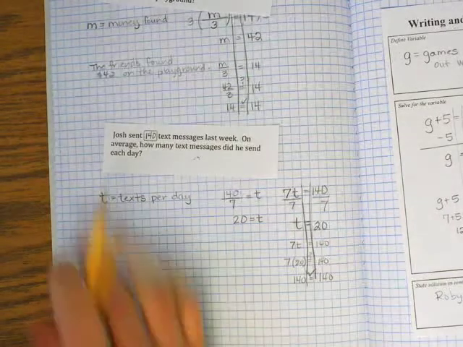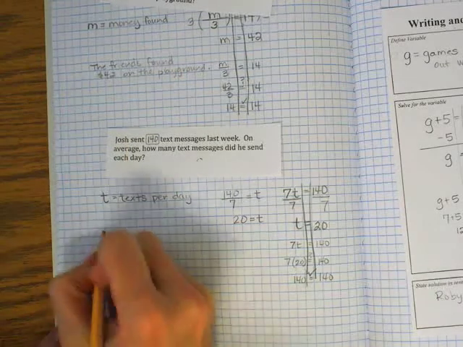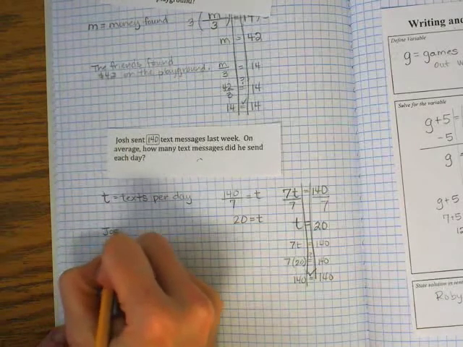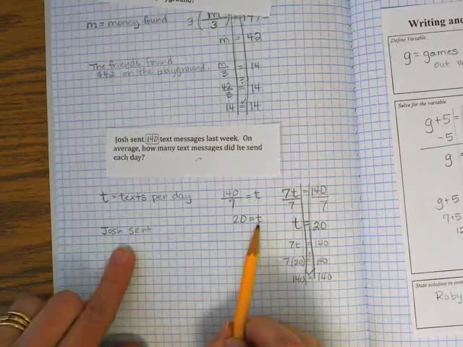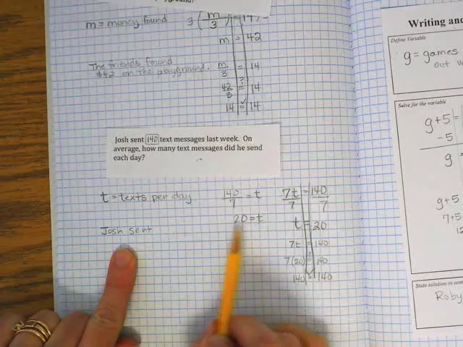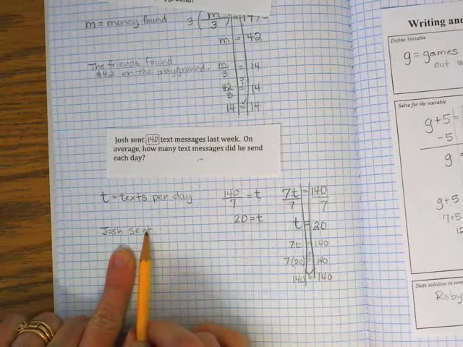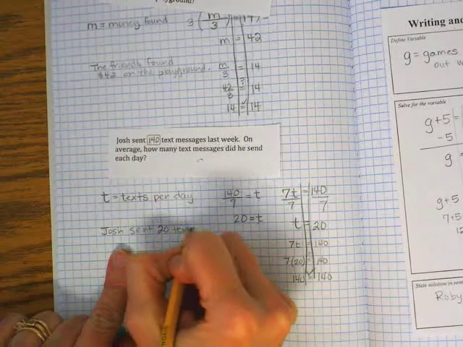So the final thing we need to do is state our solution in sentence form. Josh sent, and we're going back to our equation, the solution for our equation for this. This solution is where we find our answer that we're going to put in sentence form. Josh sent 20 texts per day.